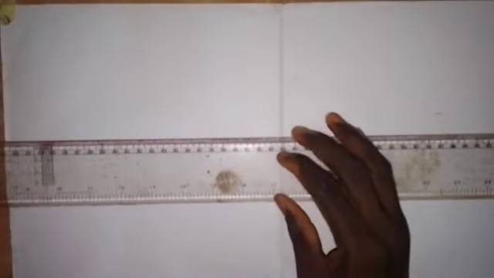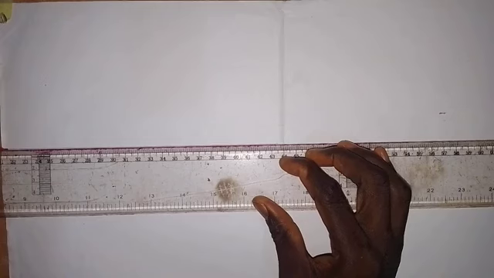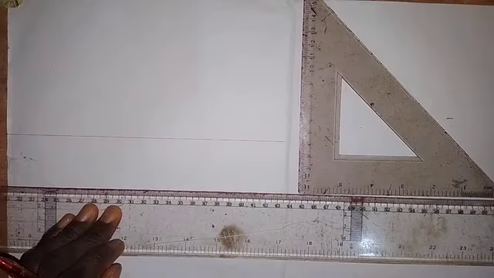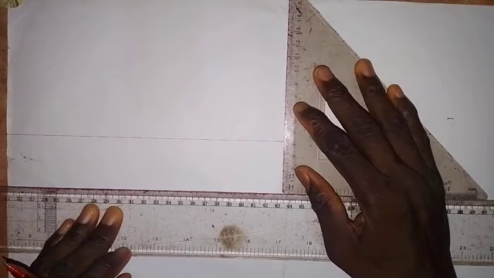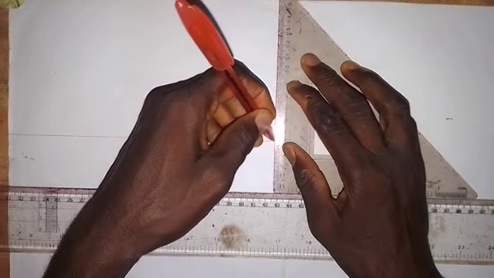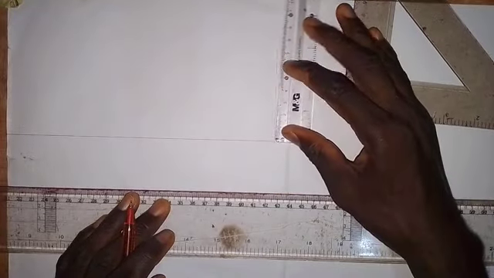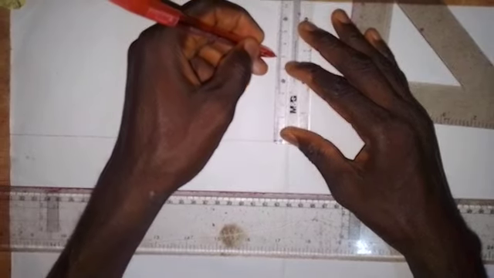So the first thing that we are going to do is to draw a horizontal line. I will come here and draw a horizontal line in this direction, and at this point here I'm going to draw a vertical line. Let me draw it at this end. So we draw a vertical line at this point like this, and on this vertical line I'm going to take a measurement of 70 millimeters up. So this is 70 millimeters.